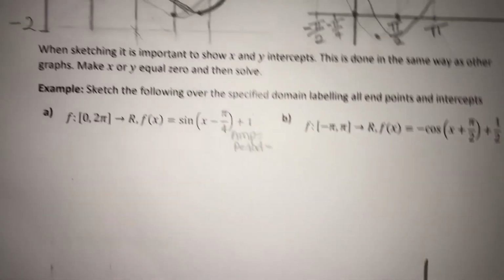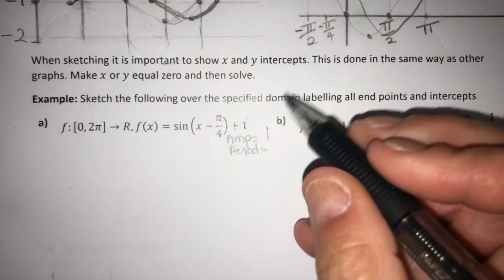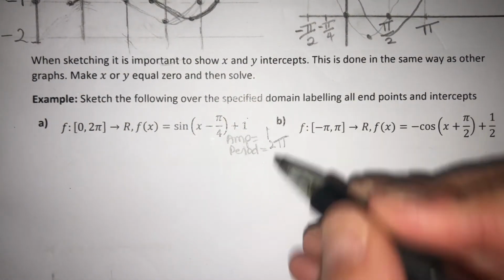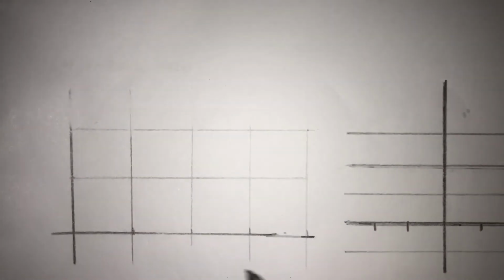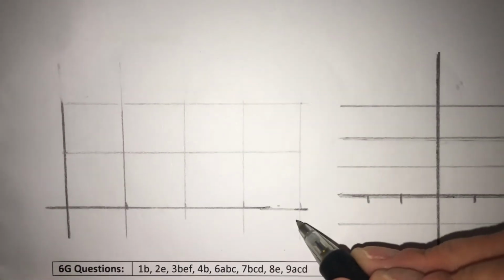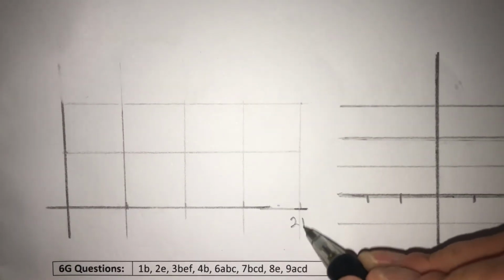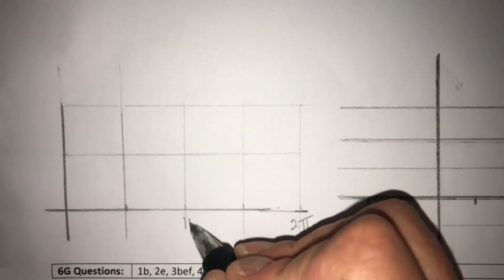Okay, so the first thing we're going to look at back up here is our amplitude. So our amplitude is 1 and our period is 2 pi. So standard graph to begin with. So if we fill in the values that we've got here, you'll see this will be 2 pi. This will be pi.